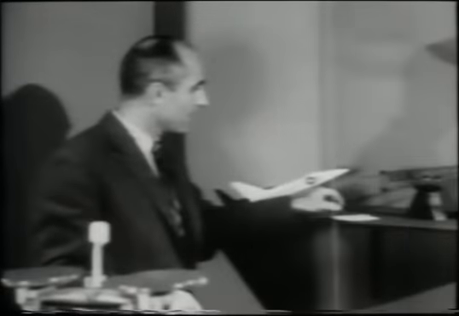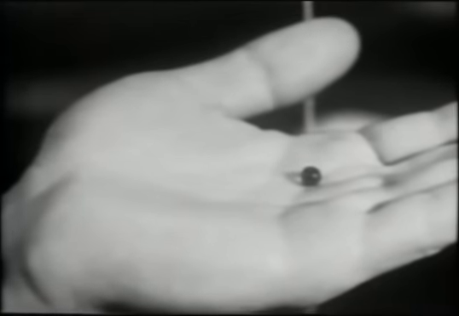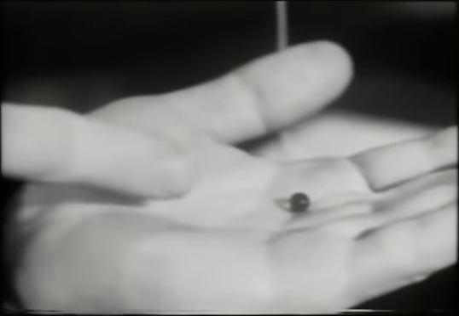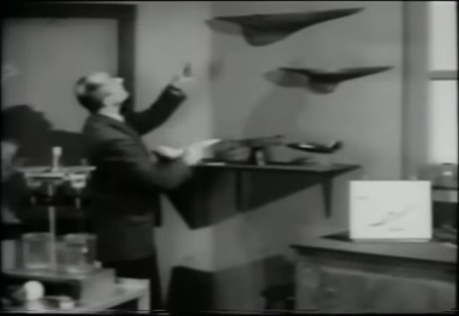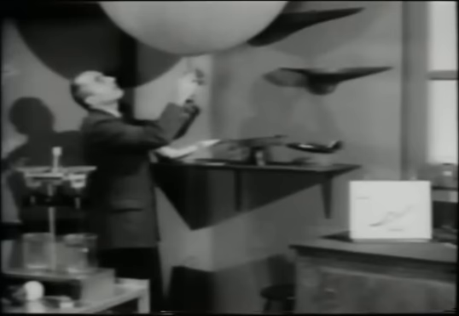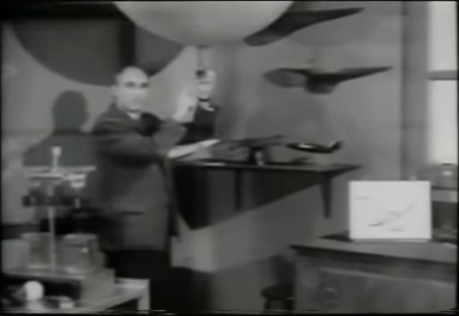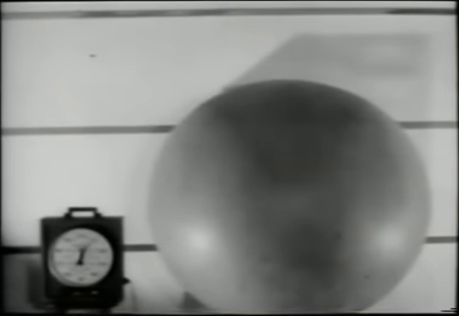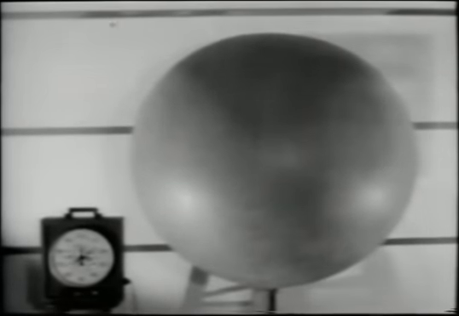Here are two geometrically similar objects, both spheres. This plastic ball has a diameter of 0.60 centimeters. And this is a helium-filled balloon with a diameter of 100 centimeters. By adding various weights to the balloon, we carried out a series of experiments, in each of which the terminal speed of ascent had a different value.